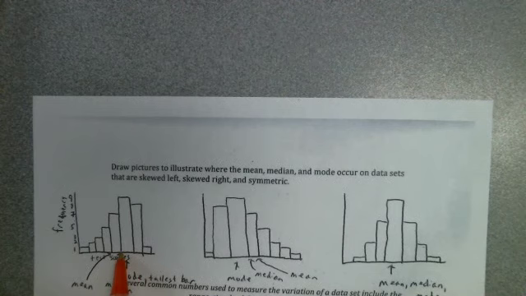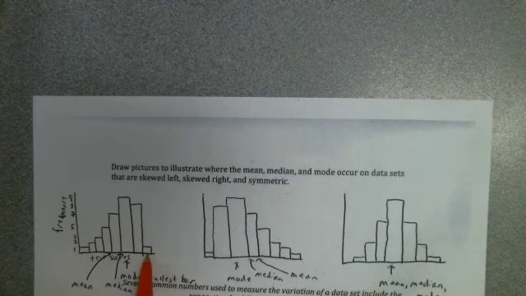Now to the left of this spot, I have 7 test scores plus 5 test scores plus 3 test scores plus 2 test scores plus 1 test score. Well, 7 plus 5 plus 3 plus 2 plus 1 is 18. So to the right here, I have 18 test scores. To the left here, I have 18 test scores. So that must mean the median is right here.